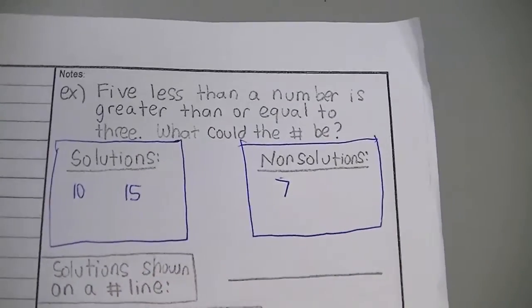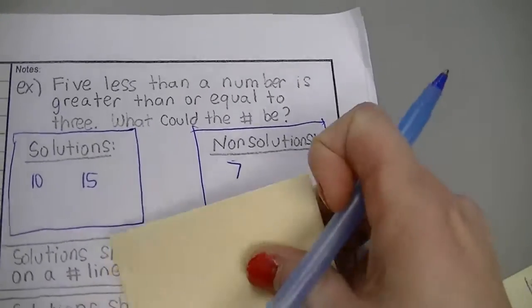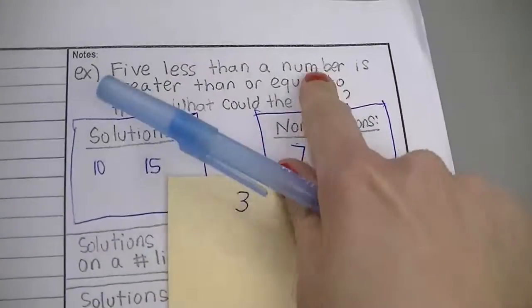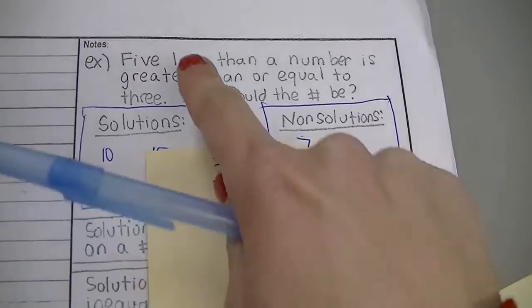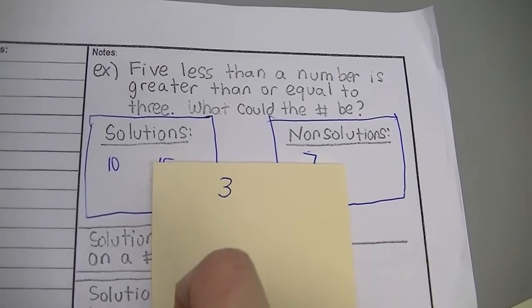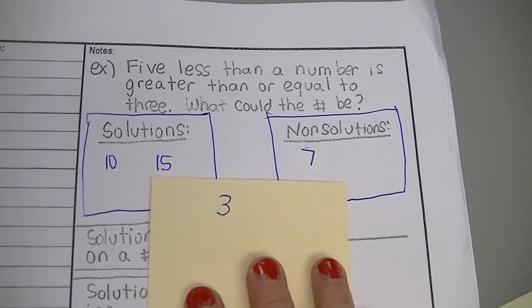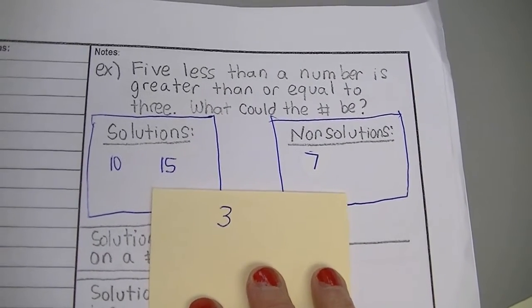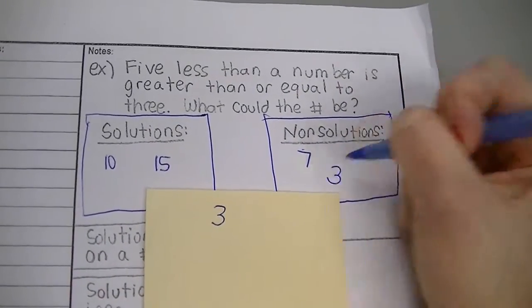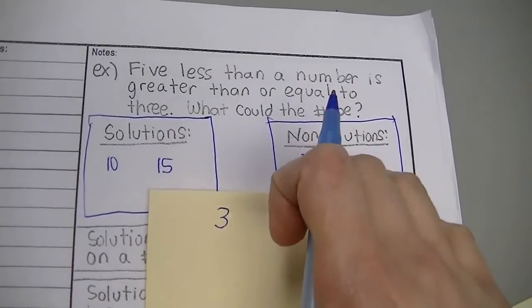Let's try another number. Let's try 3. Okay, so 5 less than a number. Well, my number's 3. 5 less than 3 is negative 2. Is negative 2 greater than or equal to 3? No, it's not. So I'm going to put the 3 in the non-solutions category. Okay? Let me try another number.